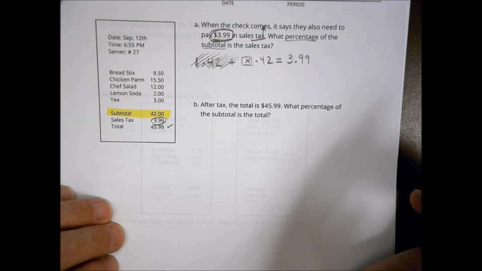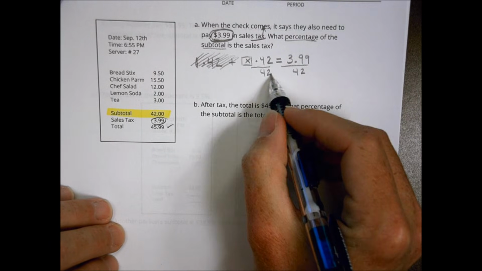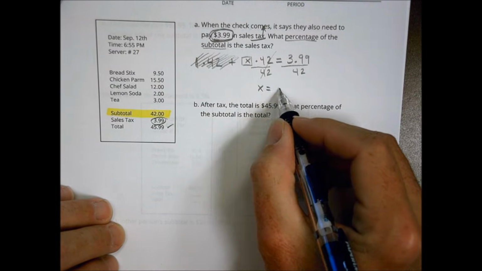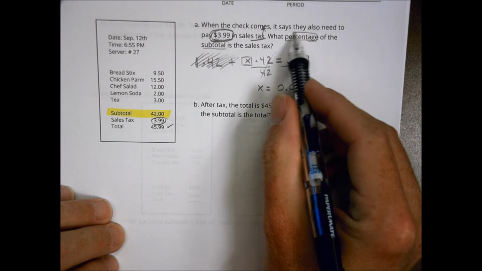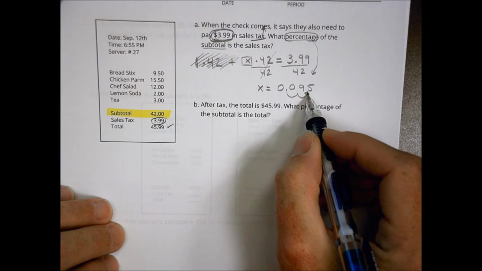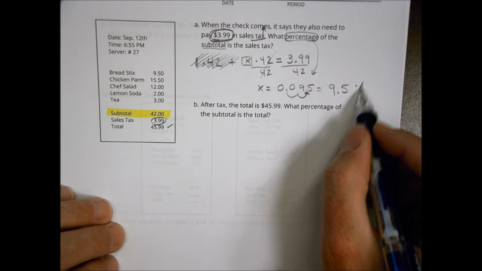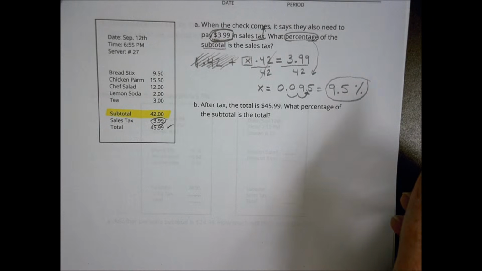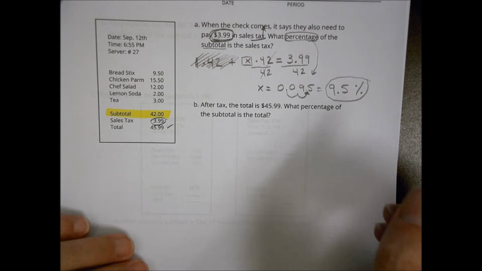So now to find out what the tax rate is going to be, we can call that X in this case. I would divide both sides by 42. And 3.99 divided by 42 says that X is equal to 0.095. Now it wants to know this as a percentage. That is not a percentage, so what we want to do is move the decimal over two places, and I end up with 9.5%. So the tax rate in this location is 9.5%. I'd recommend moving quickly. That's a pretty high tax rate, or eat somewhere different. All right, so that's the tax rate there.